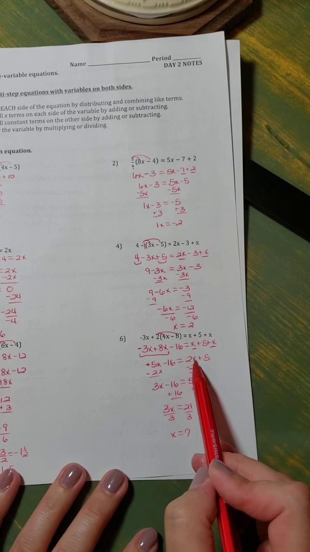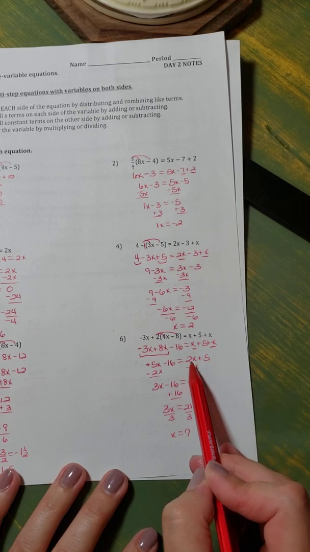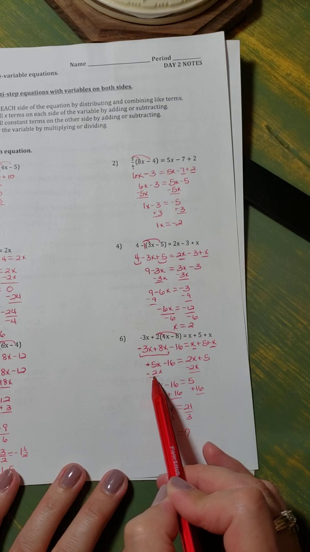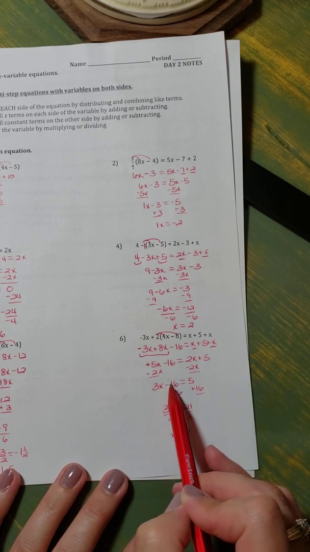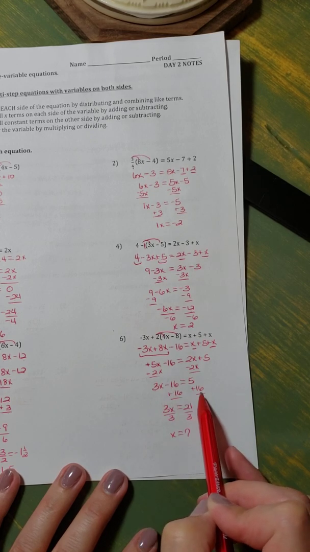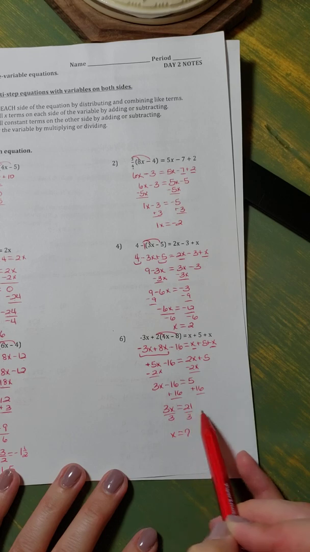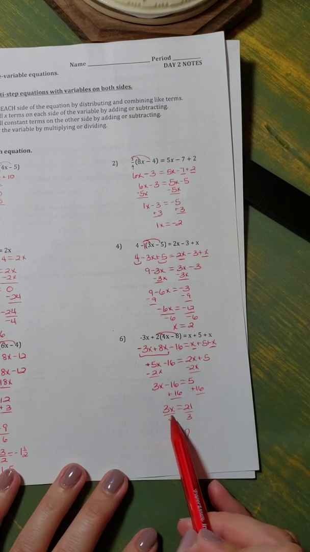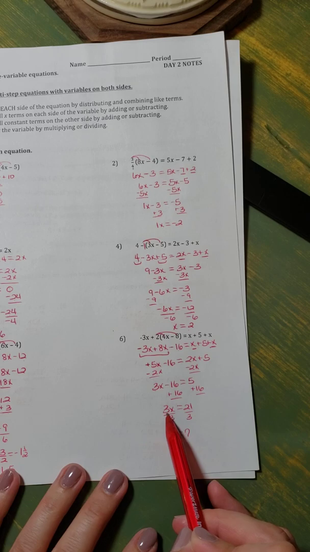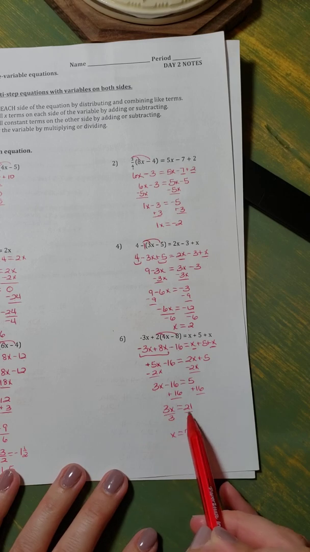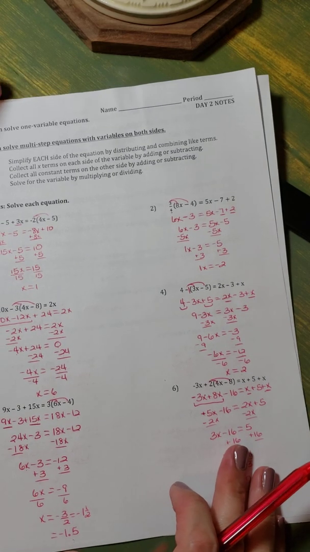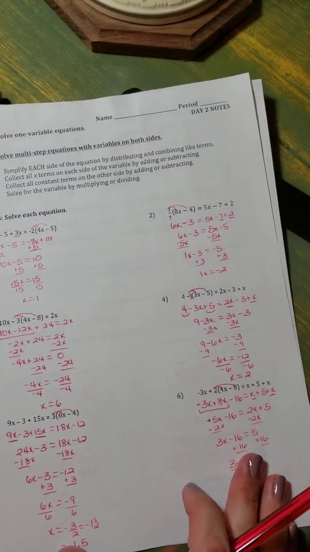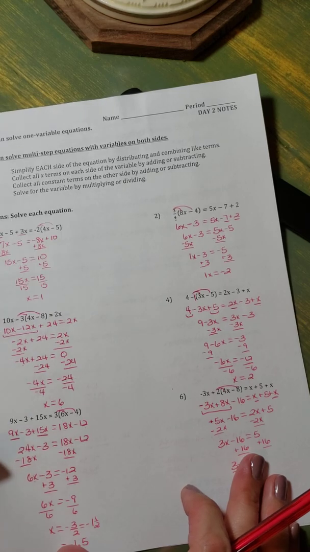Then I have to take the x term and move it to the left. Since this is positive, I'm going to subtract it over. 5 minus 2 is 3. The 16, which is on the left side, I want to move to the right side. Since that's negative, I will add it over. 5 plus 16 is 21. Then I have to break up this 3 and x. That says 3 times x, so I'm going to divide by 3. 21 divided by 3 is 7. So these are your complicated solving equations with the variable on both sides.